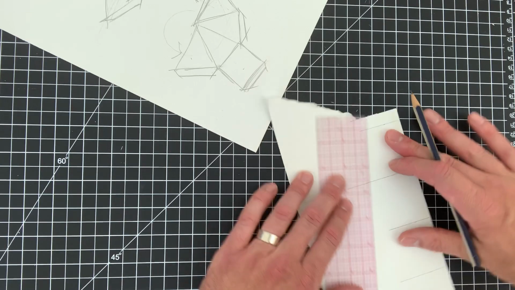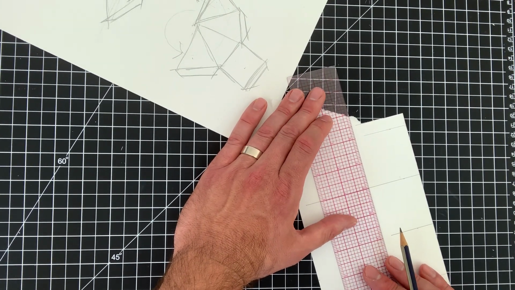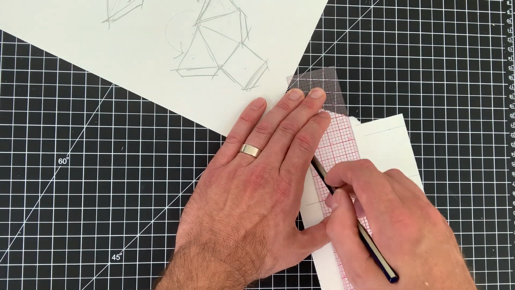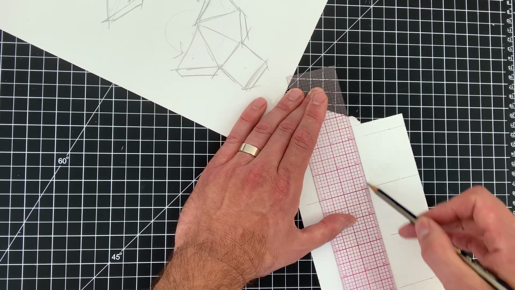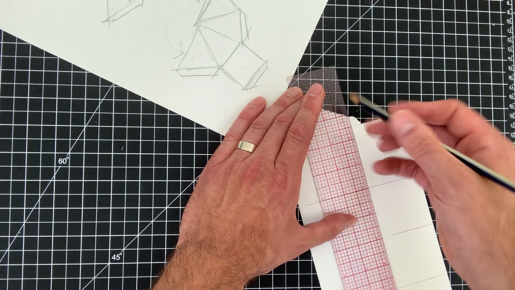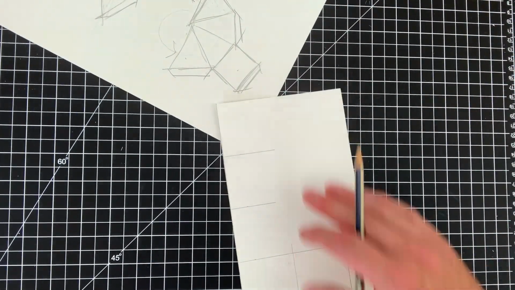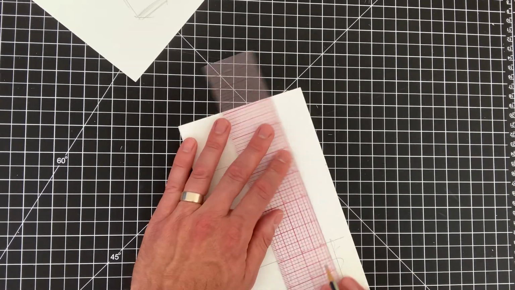Okay. And I'm going to put a line, how about this, 2 inches on each side. I'm just going to go up here. 1, 2, 3. Actually, you know what? I'm going to go this way. I'm just going to confuse you more. So forget this, forget that.